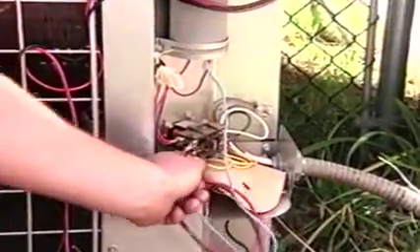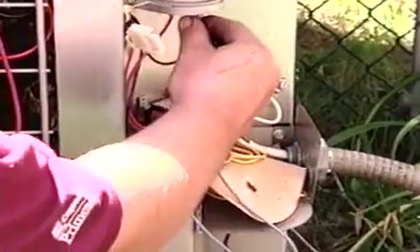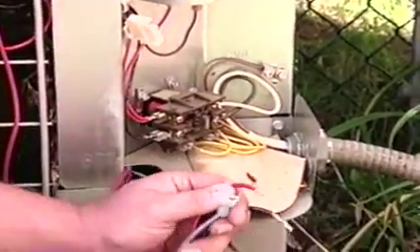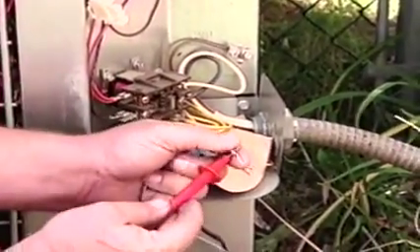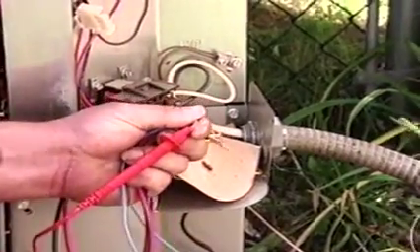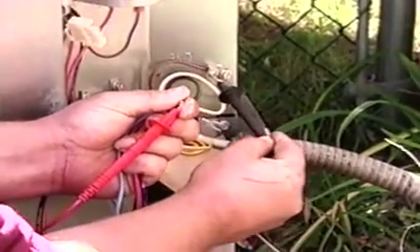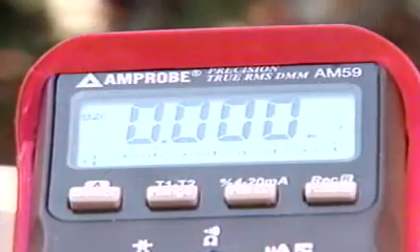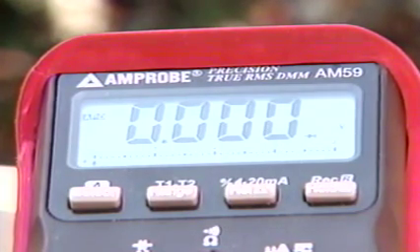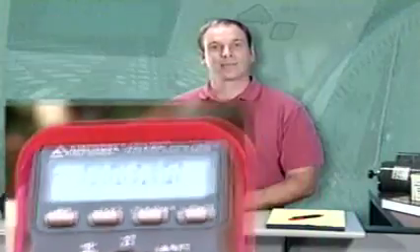Finally, remove the compressor leads from the contactor and capacitor, and use the ohm meter to check the compressor motor windings to ground. The resistance check to ground reveals that the compressor motor windings are shorted. This means the compressor must be replaced.